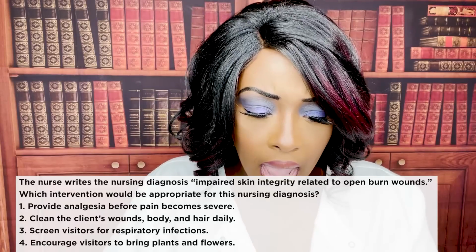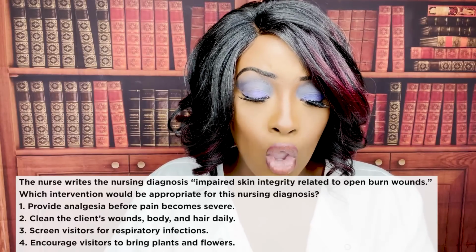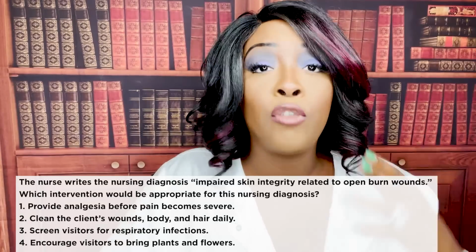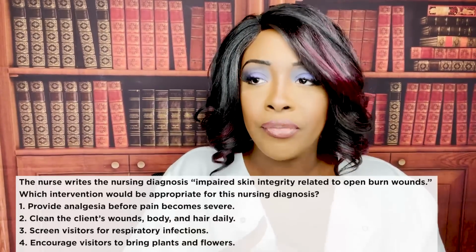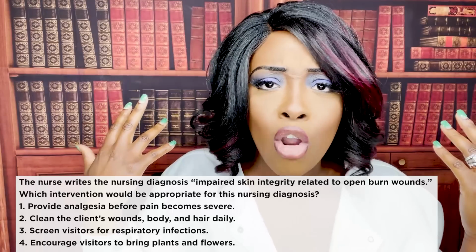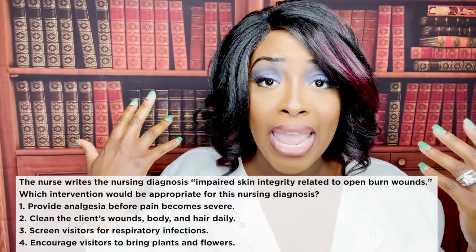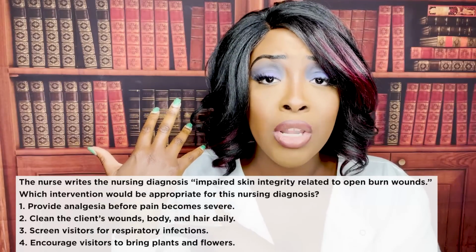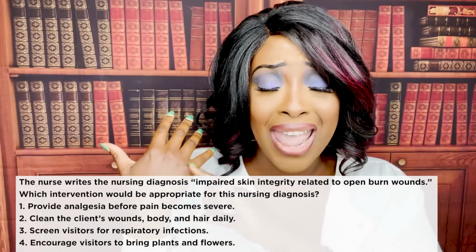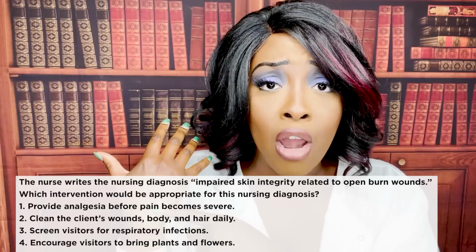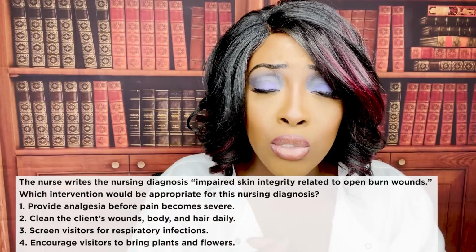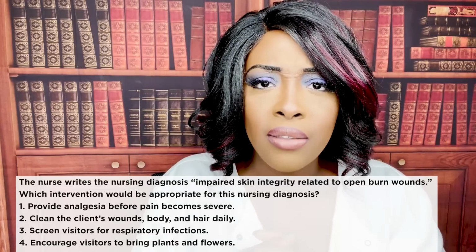So let's go. Impaired skin integrity related to open burn wounds. So we're concerned about, for example, staph. Staph naturally is on the skin, right? It doesn't harm you. However, if your skin integrity is damaged, such as a burn or a cut, you're immunodeficient, and that staph that always sits on your skin that never harms you now gets inside of your body, that can cause you to have a very, very, very bad infection.